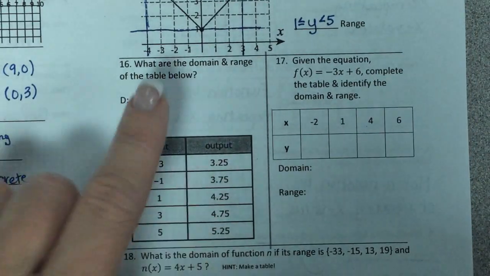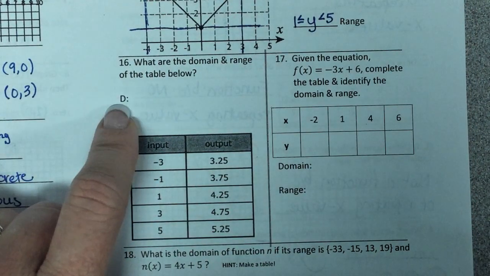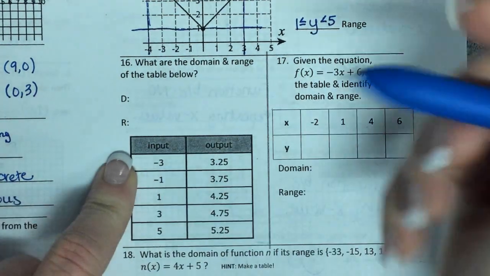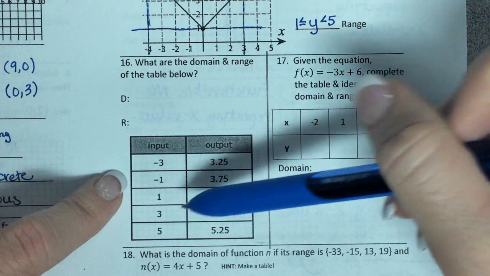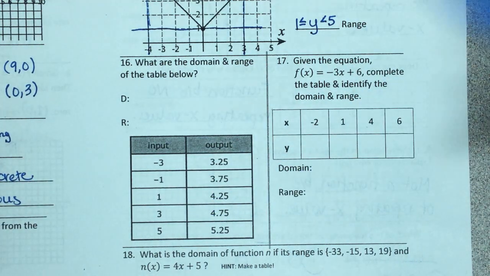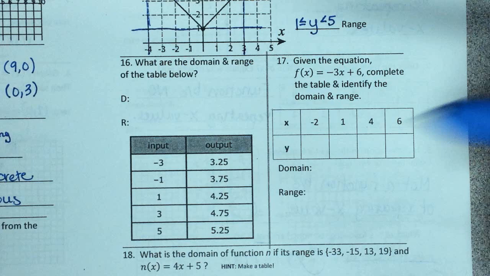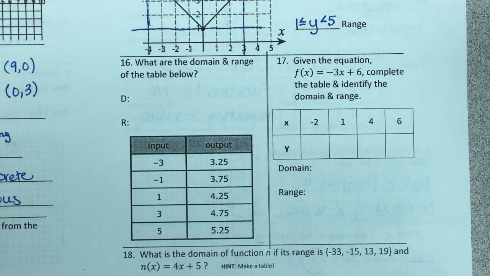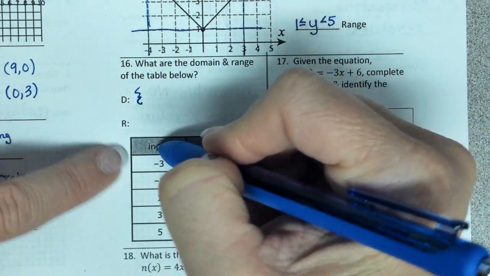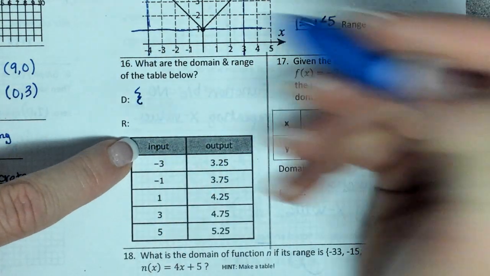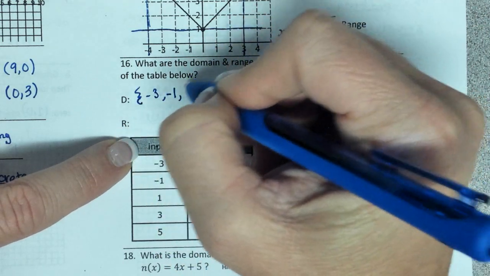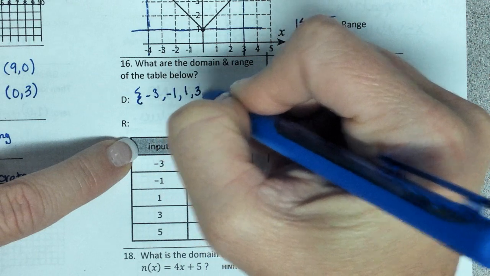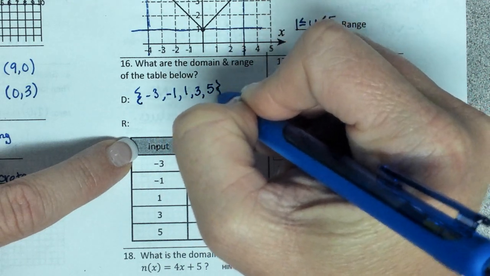Okay, 16. It says, what are the domain and range of the table below? Okay, so since they're giving us specific values, we're going to treat this like it's a discrete function. So we're going to list the exact values that they're giving us. They won't be within from one point to another. So in our set notation for our domain, we're focusing on our input values, our x values. So we have -3, -1, 1, 3, 5.